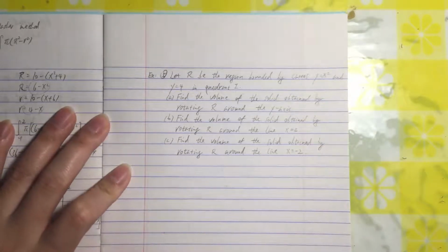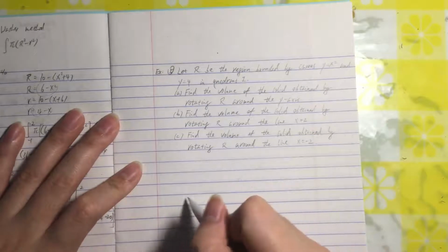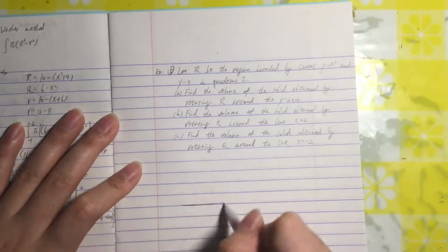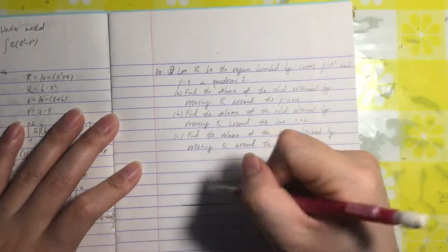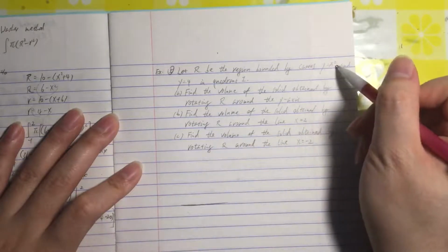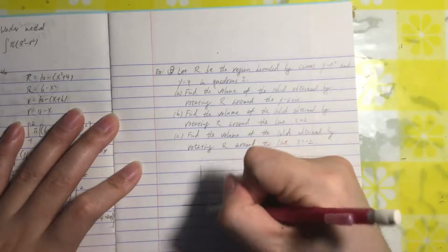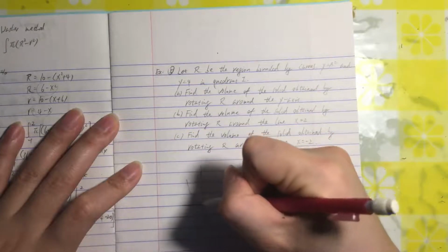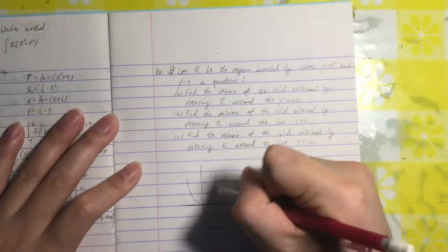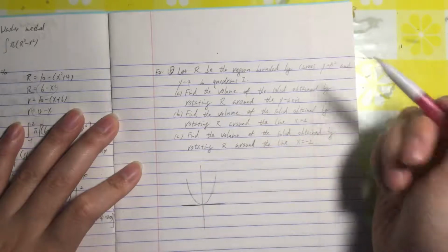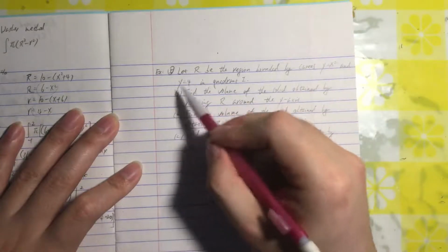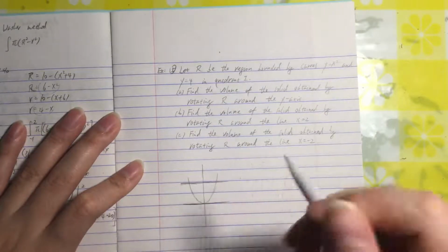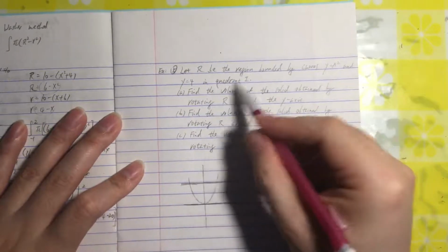So, let's draw region R first. R is the region bounded by curves y equal to x squared and y equal to 4. Y equal to x squared is a parabola open upward, passing through the origin. Y equal to 4 is a horizontal line. That's a region in quadrant 1.